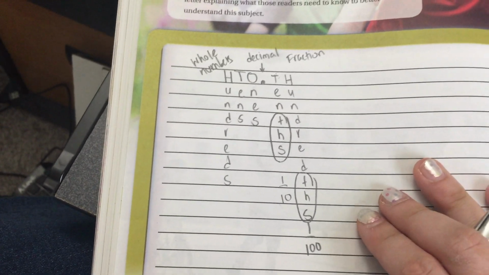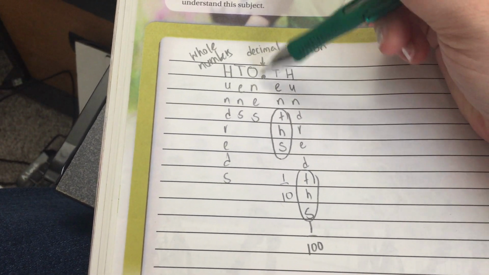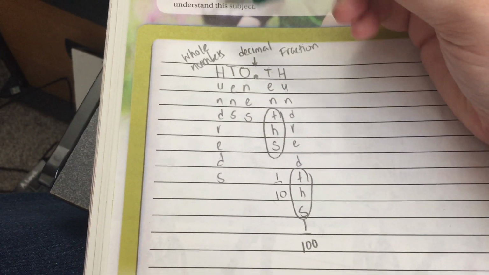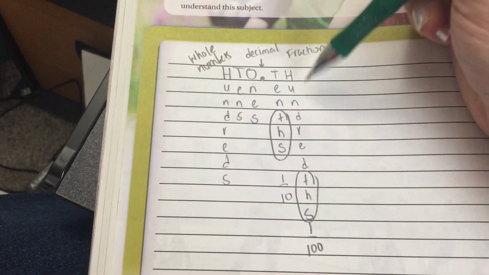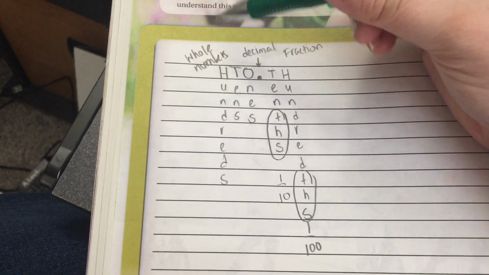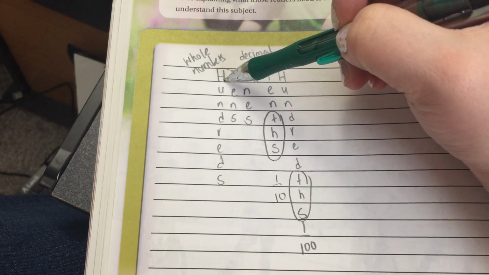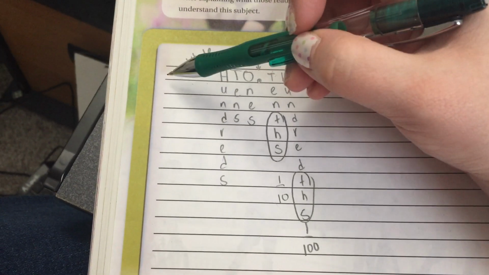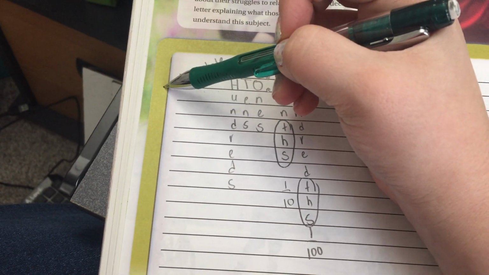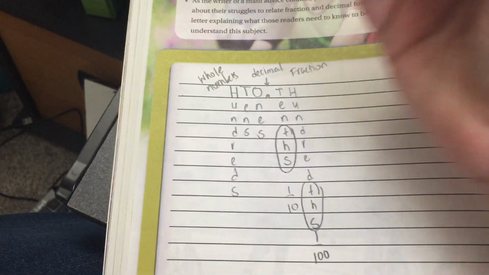Now, you should see that these kind of mirror each other. You've got the ones place here, but on either side, there's the tens and the tenths place. You've got the hundreds and the hundredths place. So when you're on the left side of the decimal point, you have ones, tens, hundreds. Then you get into the thousands, but it's still 1,000, 10,000, 100,000. Then you have the millions, and it's 1 million, the 10 millions, and then the 100 millions.